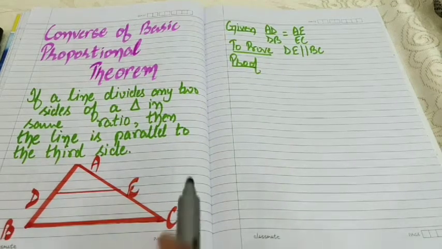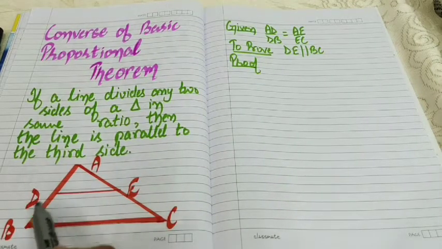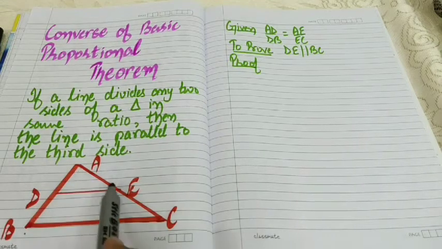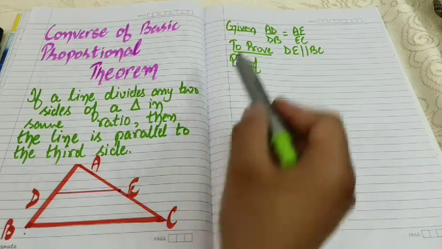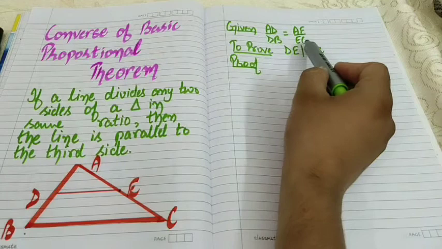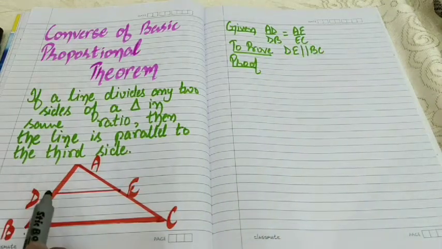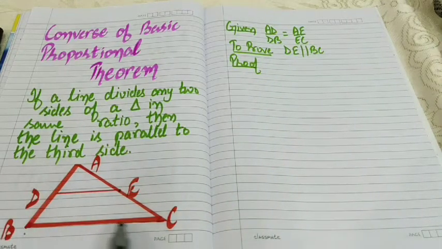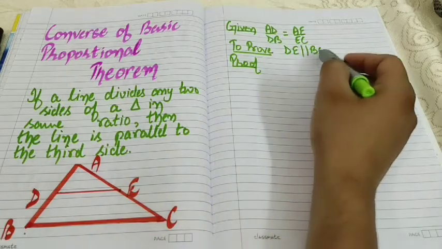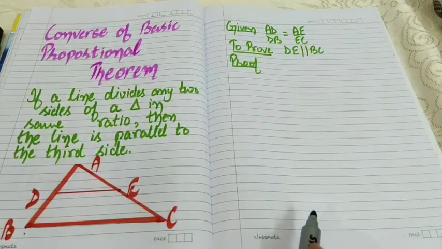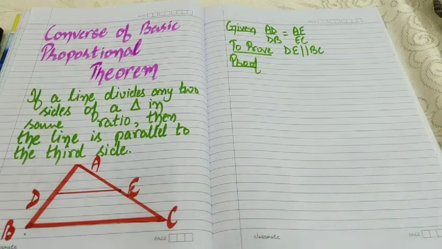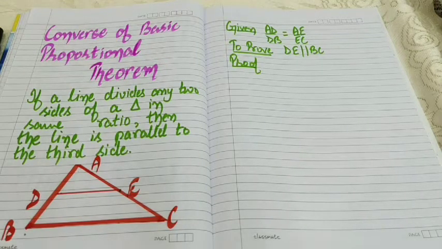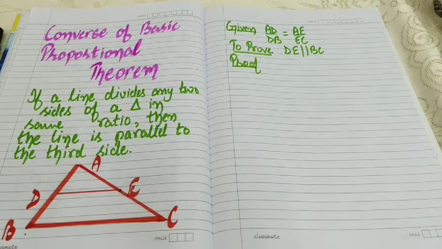Here it is given that AD ratio DB is equal to AE ratio EC, which we have mentioned here, and we need to prove that DE is parallel to BC, this one. And students, we will solve this theorem by the contradiction method.